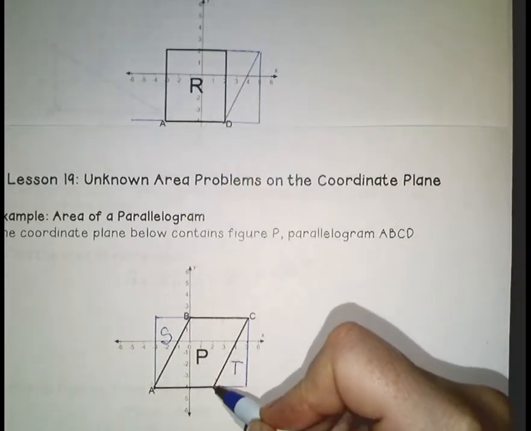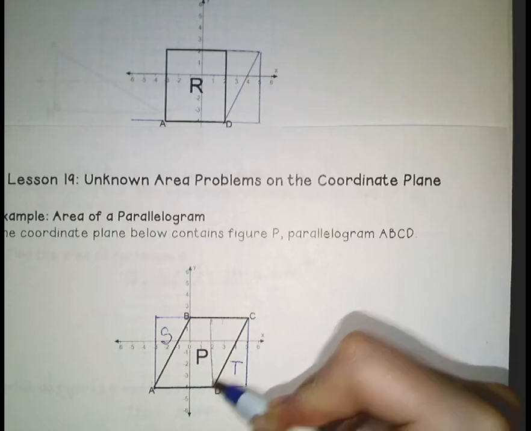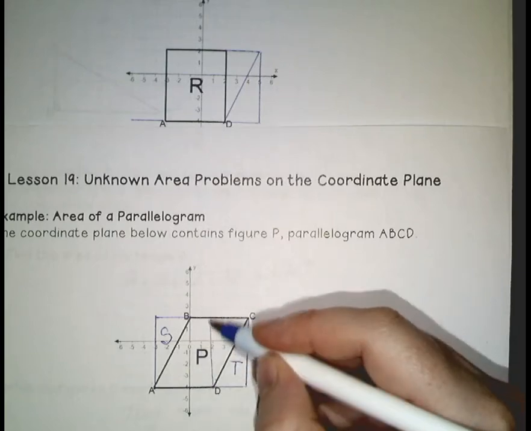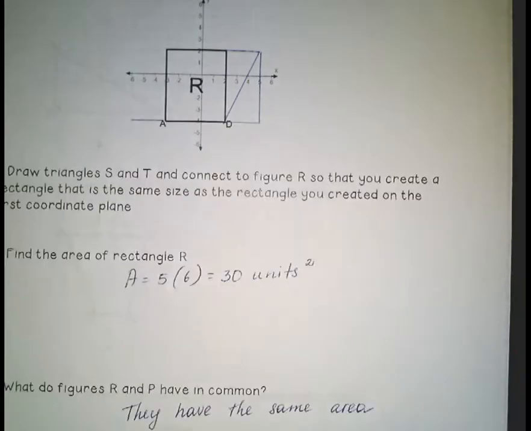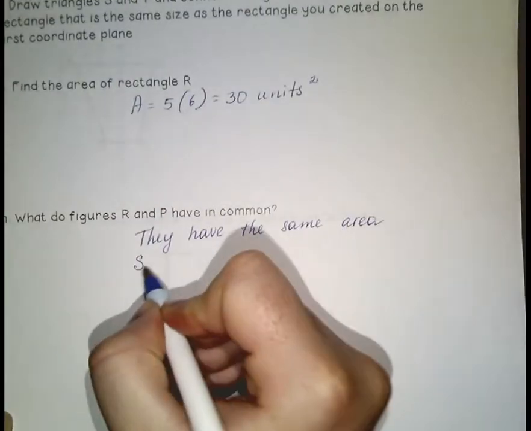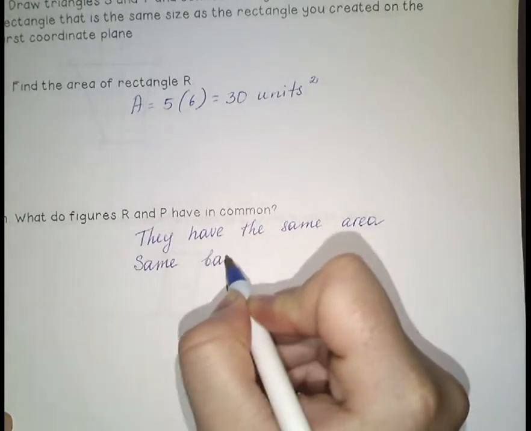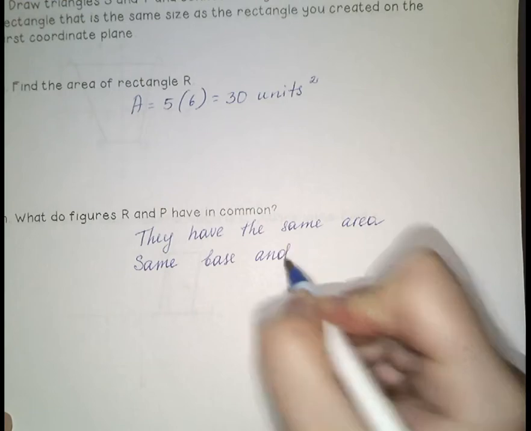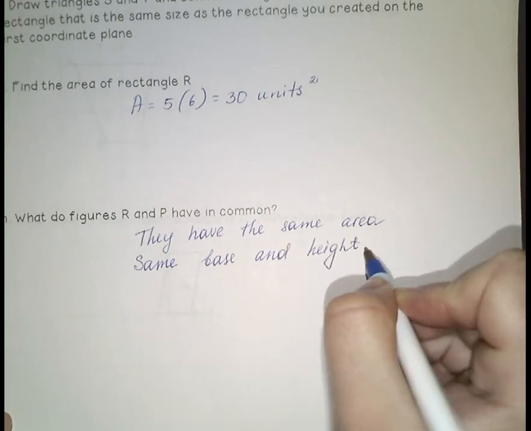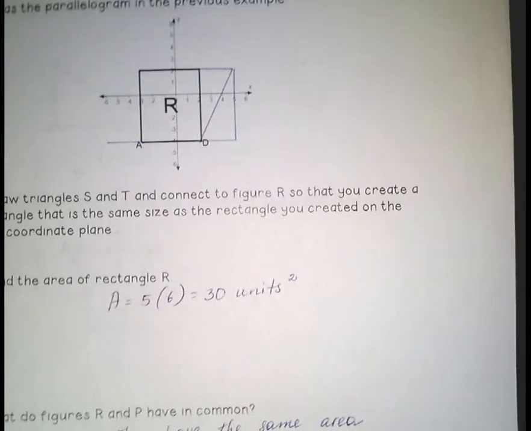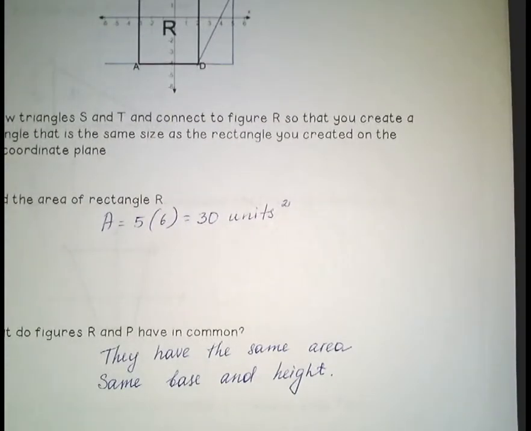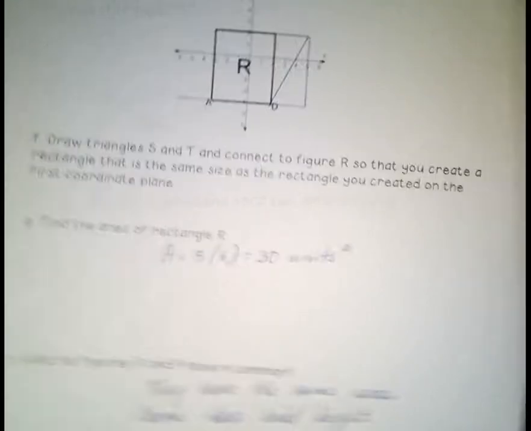The height of the parallelogram is the height of our rectangle. It's not this slanted line, it's how tall, how high it is, right? And that height is 6. They have the same base and the same height. That means, really, to find the area of this parallelogram, all I will need to do is to multiply base by height, isn't it?